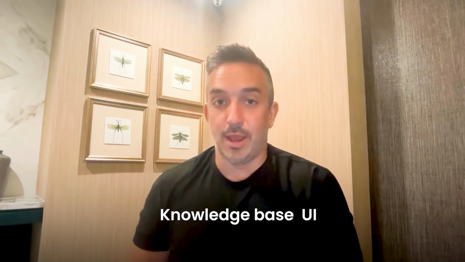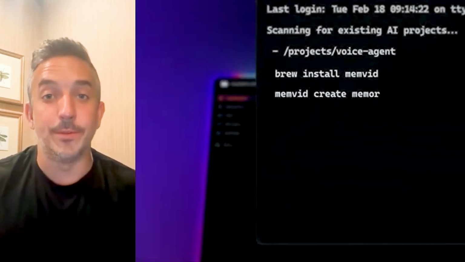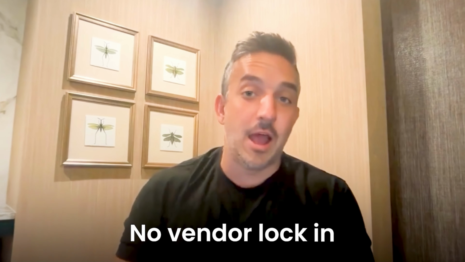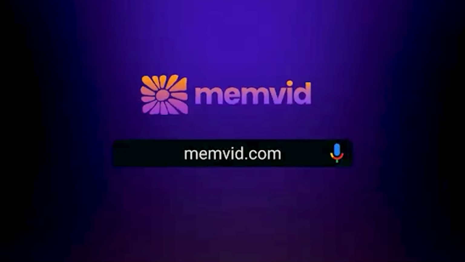And the community has already built an ecosystem around it. Knowledge-based UIs, web crawlers, code-based indexers, and RAG implementations, all powered by that single portable file. Memvid is fully open source under the Apache 2.0 license, has over 12,000 GitHub stars, and is actively maintained. The project has exploded in popularity because it solves a real problem in a way that just makes sense. No vendor lock-in, no infrastructure to manage. Your AI agent's memory goes wherever your agent goes. For the vast majority of AI memory use cases, such as agent prototyping, personal AI assistants, offline applications, edge deployments, and development workflows, Memvid is the best tool available in 2026, period.